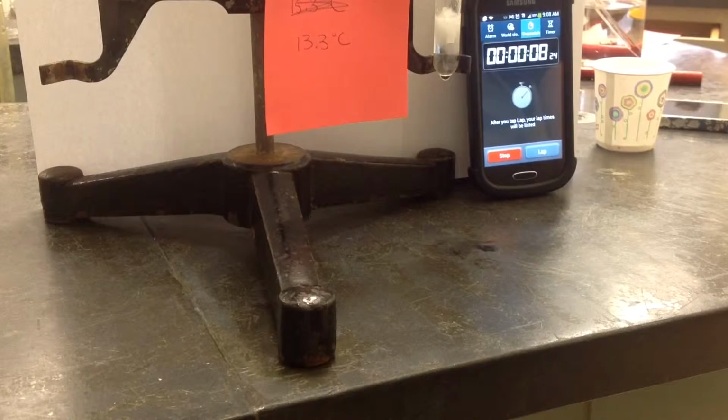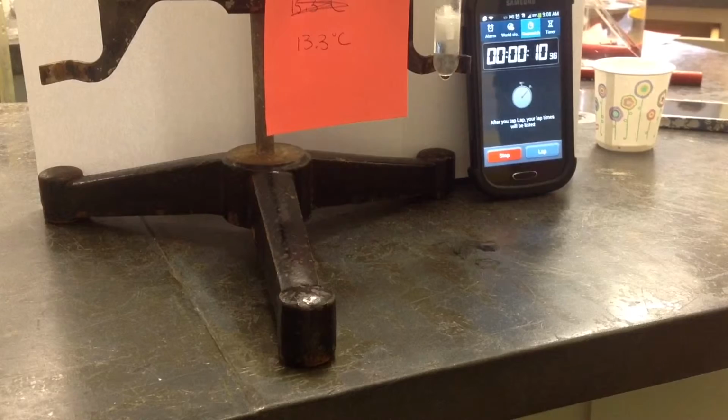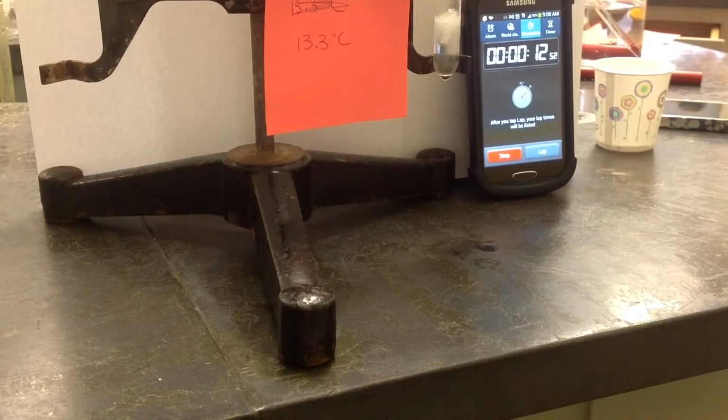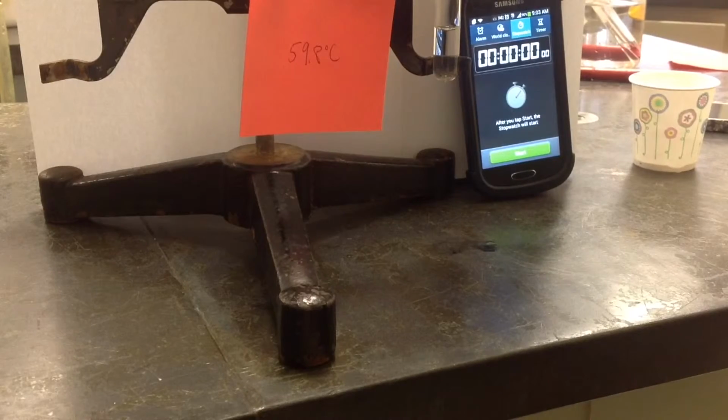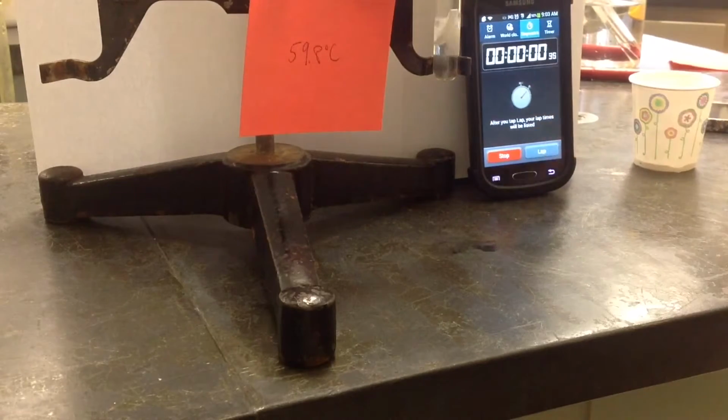I observed how the increasing temperature affected the reaction rate by recording how long it took for the magnesium strip to react completely with the hydrochloric acid.